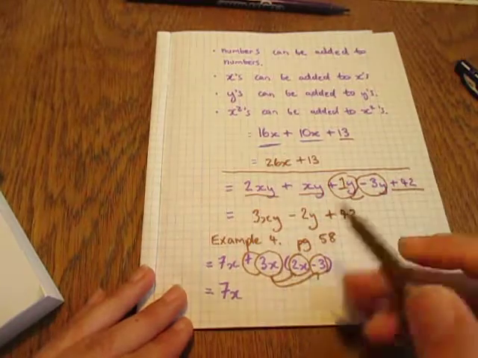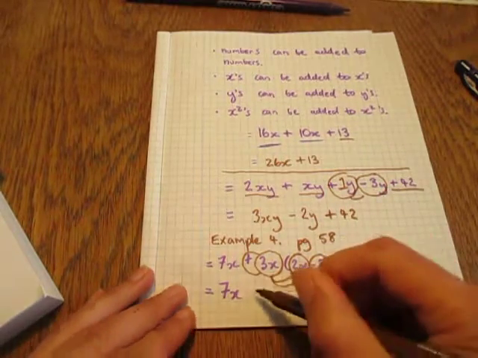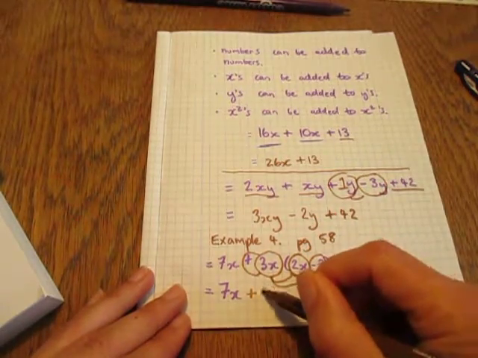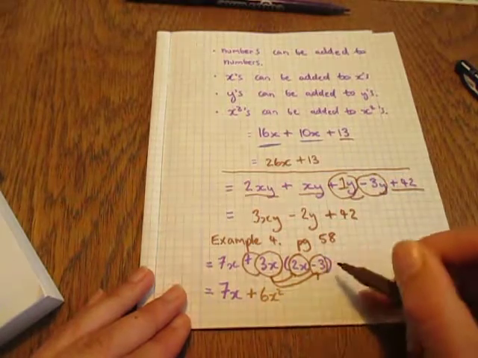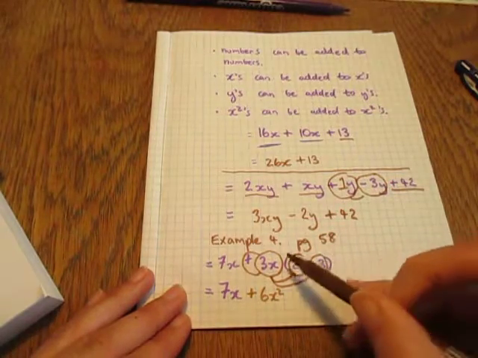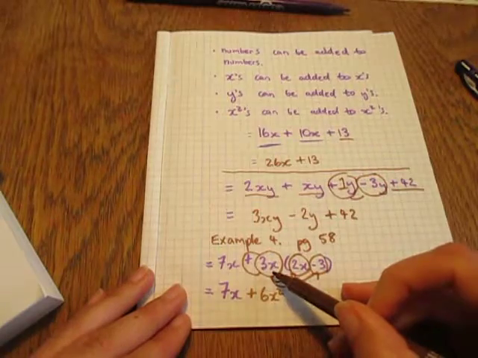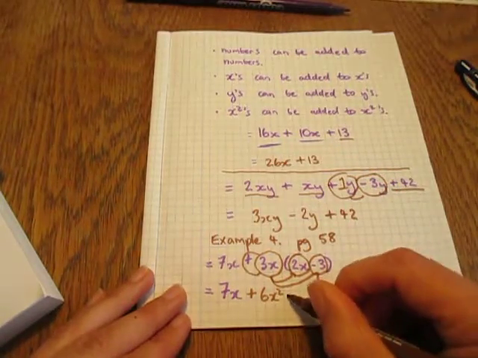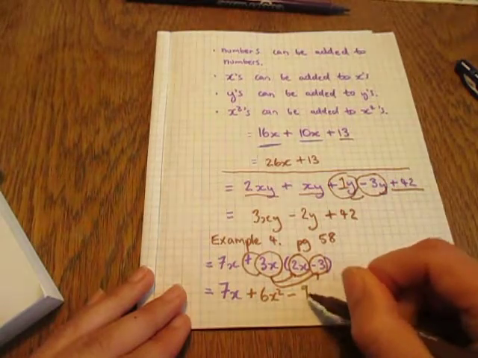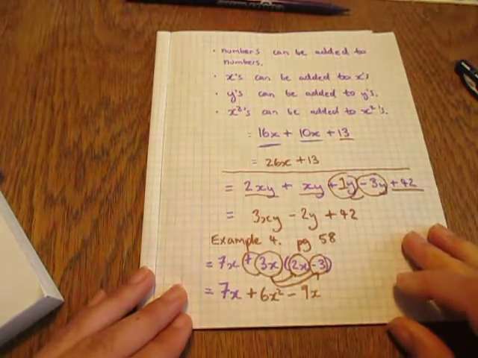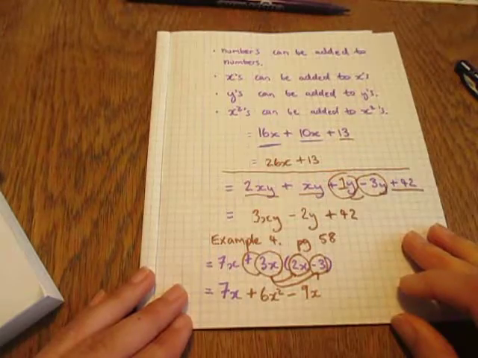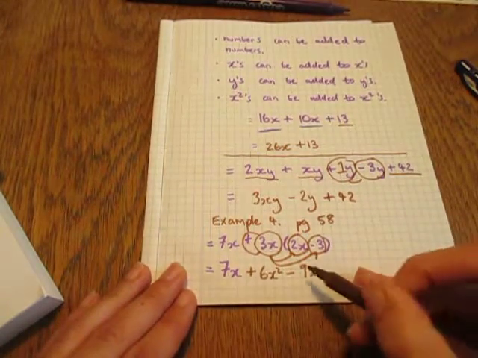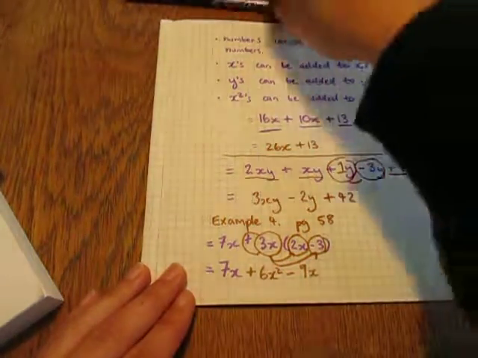Positive 3x multiplied by positive 2x gives me positive 6x squared. Positive 3x multiplied by negative 3 gives me negative 9x. But then I have two like terms.